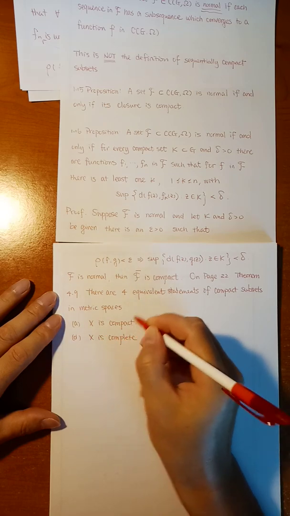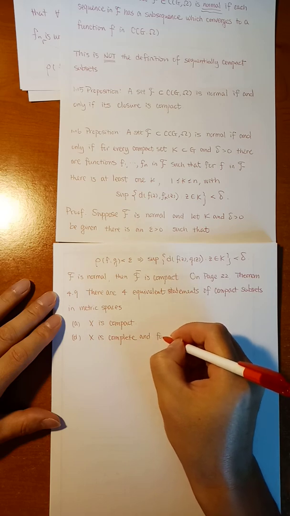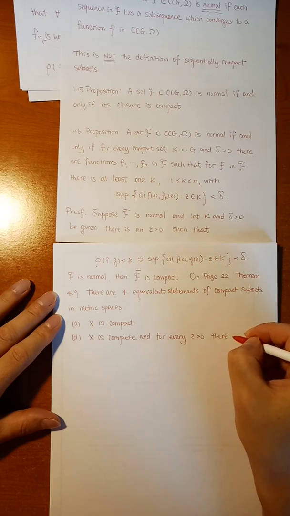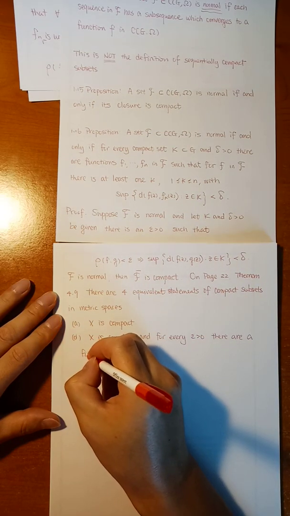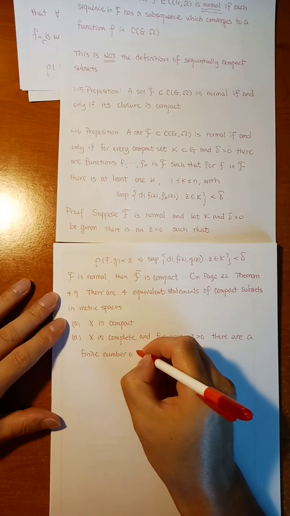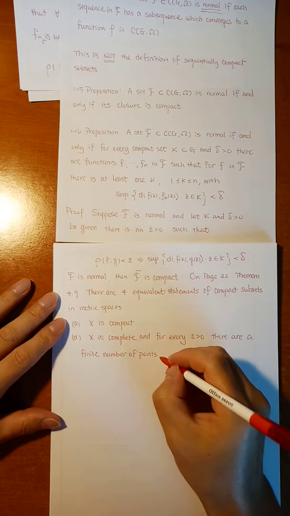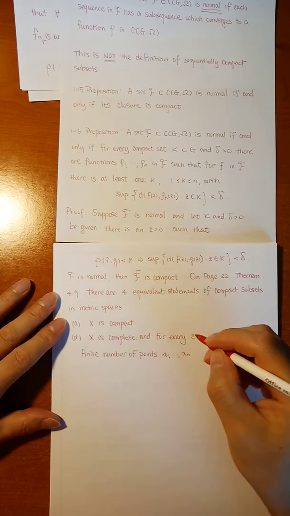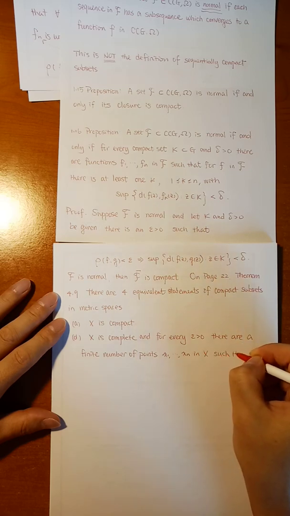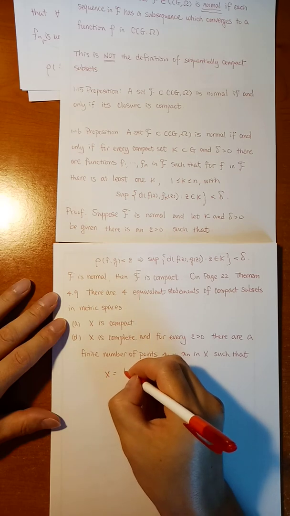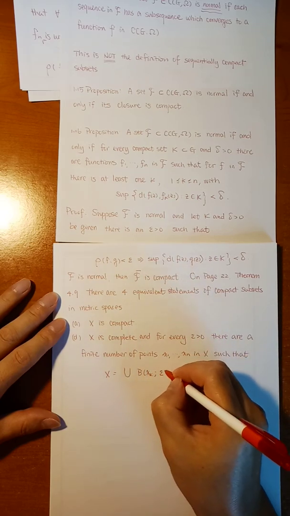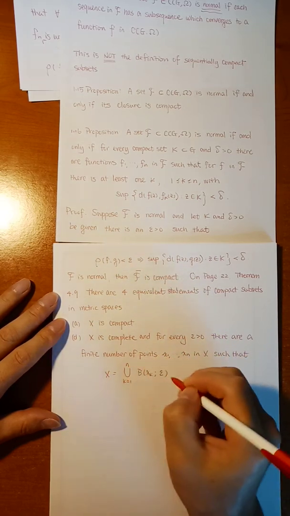And for every epsilon greater than 0, there are a finite number of points x sub 1 up to x sub n in X such that X is the union of the balls centered at x sub k with radius epsilon, k from 1 to n.